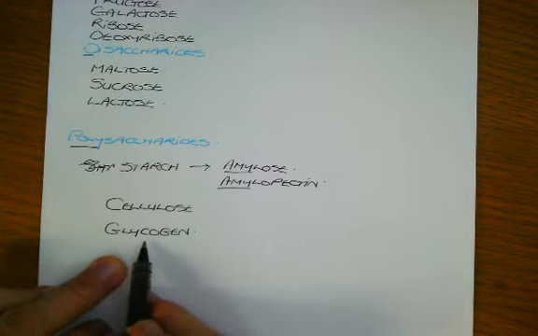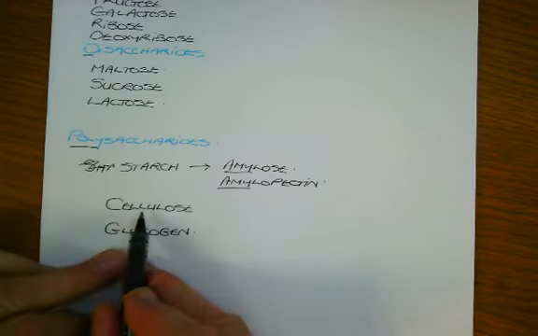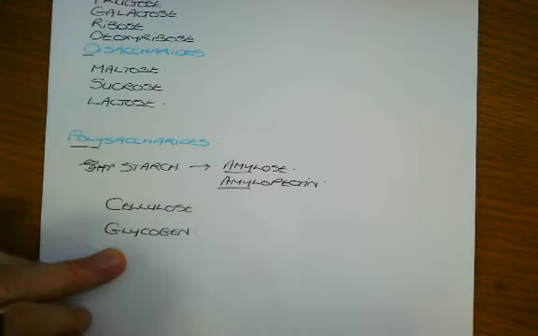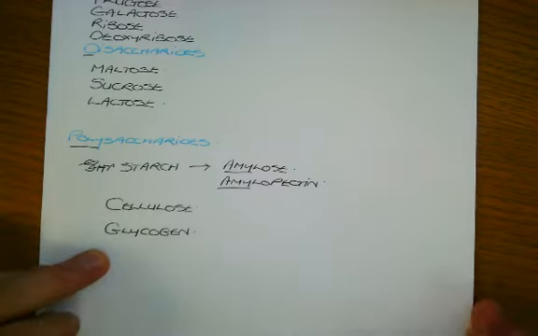Glycogen is similar to starch. It is composed of lots of alpha glucose molecules. Cellulose is an interesting polysaccharide in that it's made of beta glucose molecules. We will look at the difference between these three polysaccharides in a bit more detail.